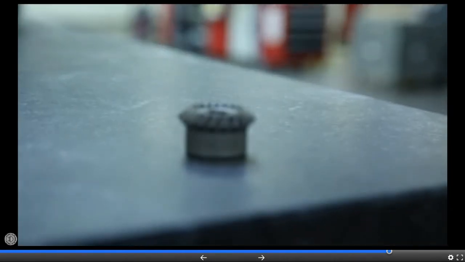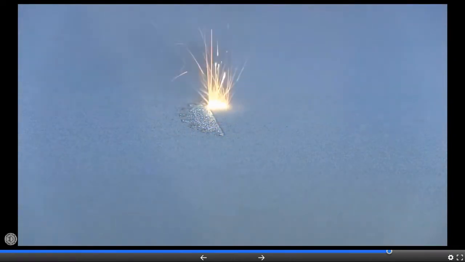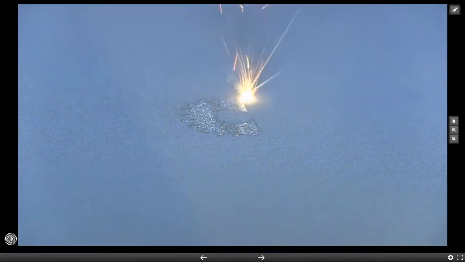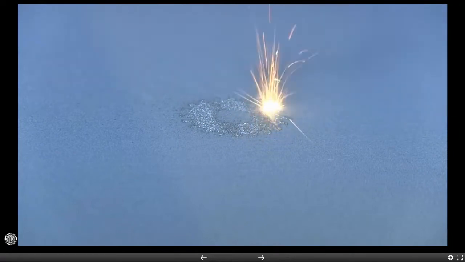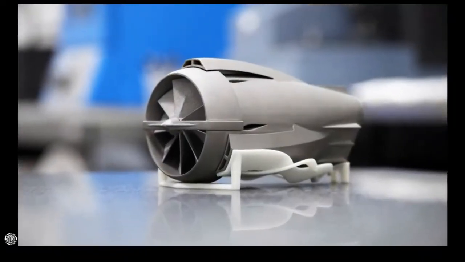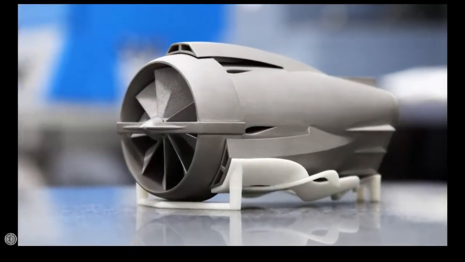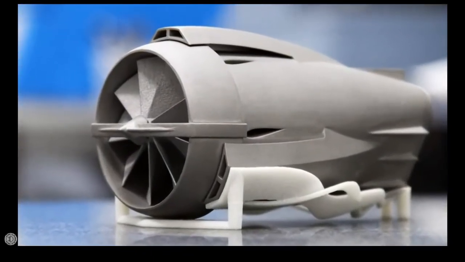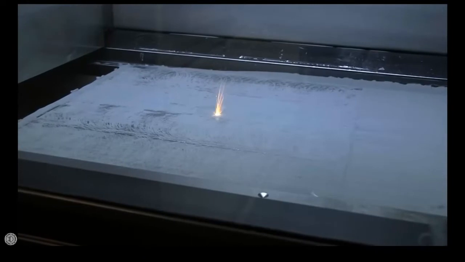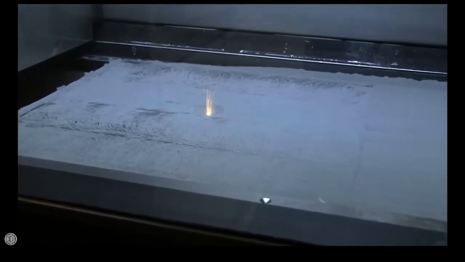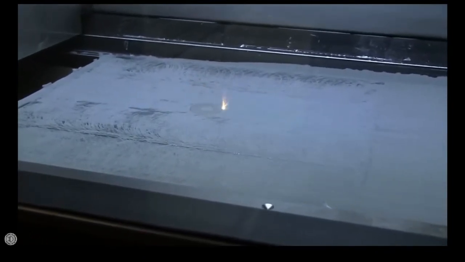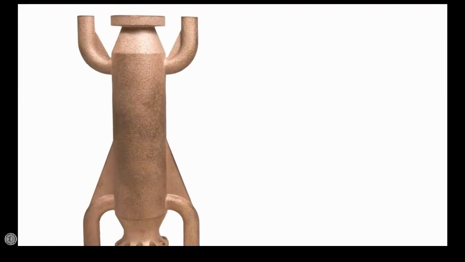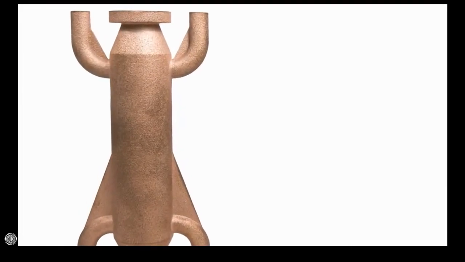Direct metal laser sintering, also known as DMLS, is an additive manufacturing technology that creates metal parts directly from 3D CAD data without the need for tooling. DMLS utilizes a variety of metal and alloy materials, such as stainless steel, cobalt chrome, and Inconel, to create strong, durable parts and prototypes. DMLS is an excellent choice for functional metal prototypes, high-temperature applications, and end-use parts.